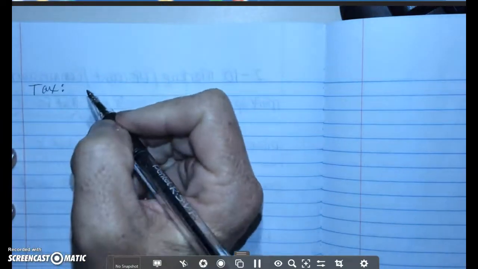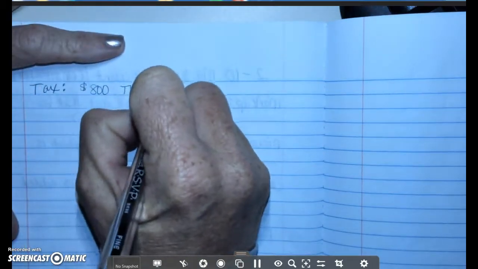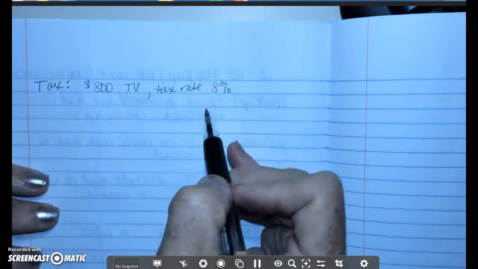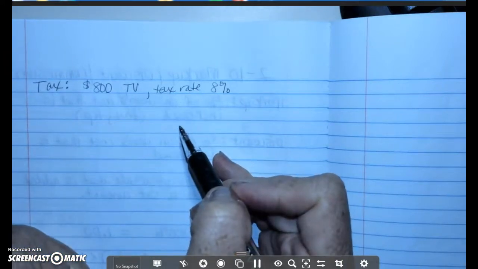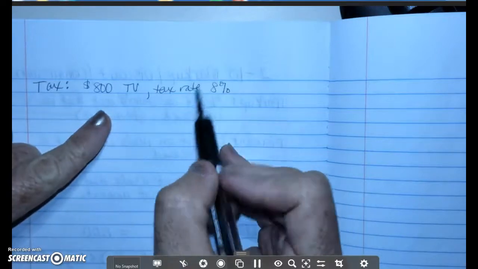You're going to go buy a new TV that's $800, and the tax rate is 8%. It's actually more than that right now in Vacaville, anyway. It's different depending on where you live, and it's different if you're in a different state or a different county. It just depends.